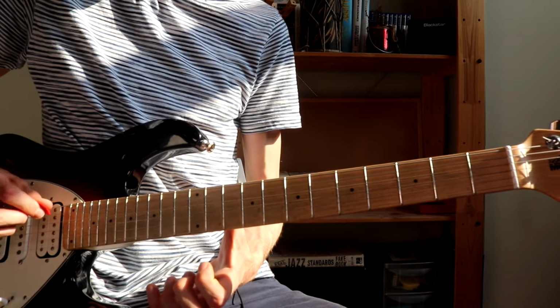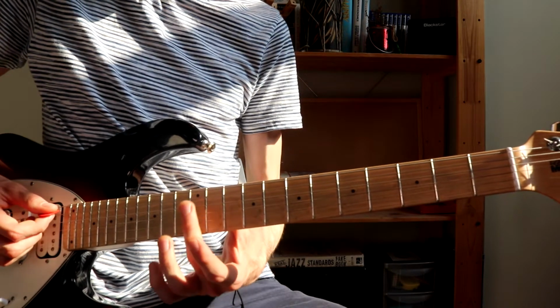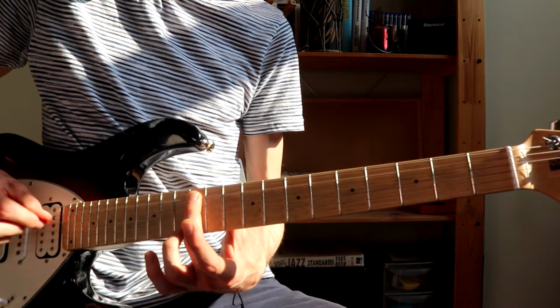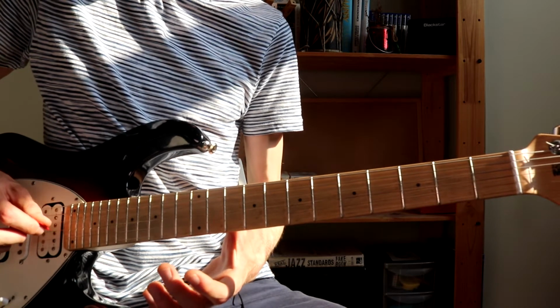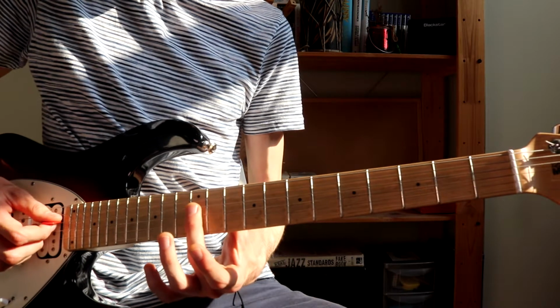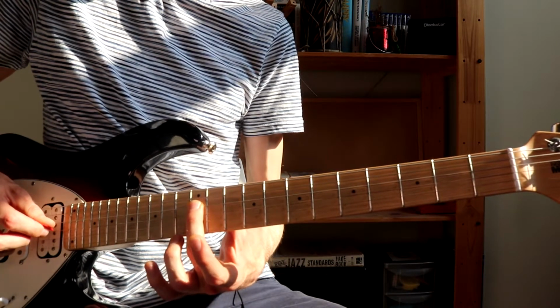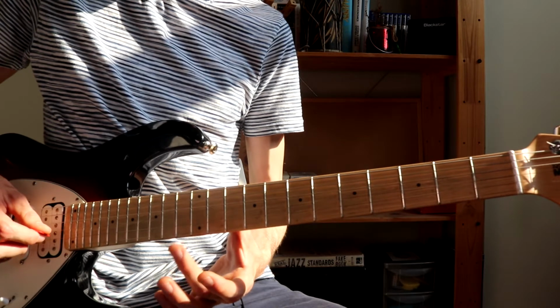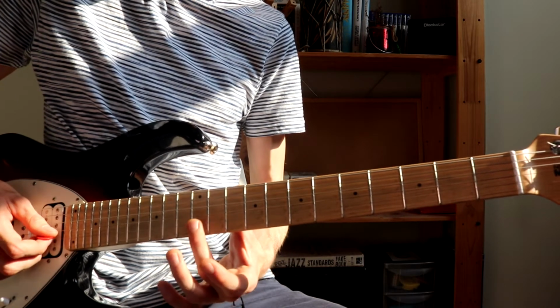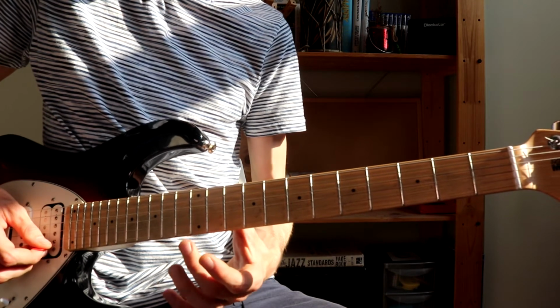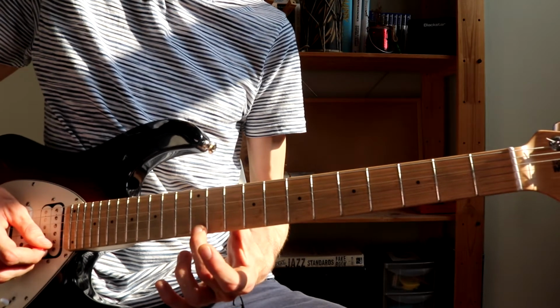This is the note A, open A string, and this is the note A at the 12th fret. This is the note D. This is the note D. G, G, B, B, E, and E.